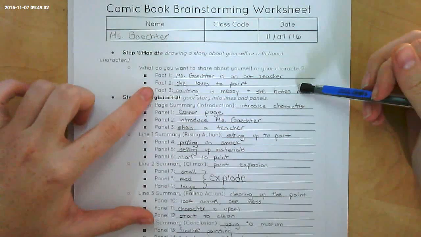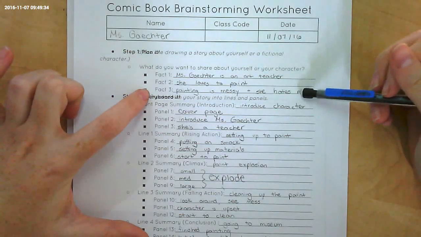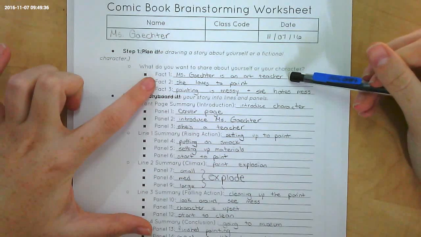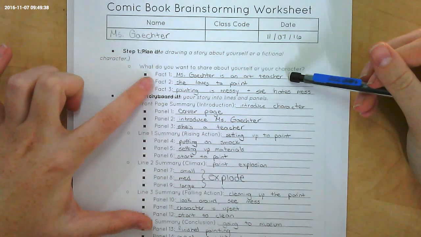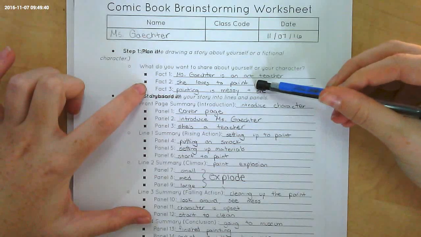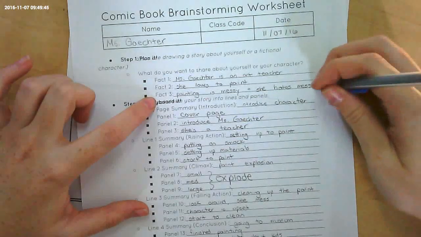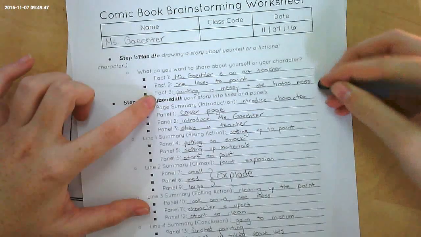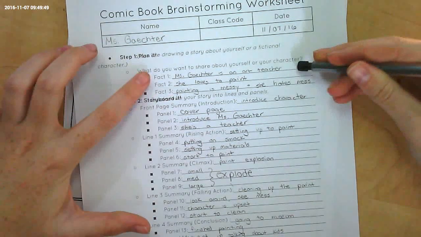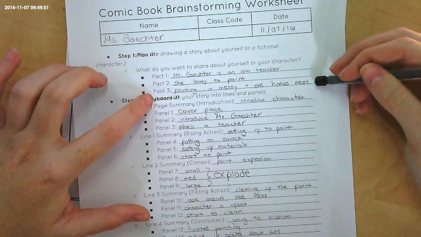I chose myself. So then I wrote 3 facts about myself. The first fact I wrote is that I am a teacher. The second fact I wrote is that I love to paint. And the third fact I wrote is that painting can be messy, but I really don't like messes. So I'm going to use these 3 facts to kind of drive my story.